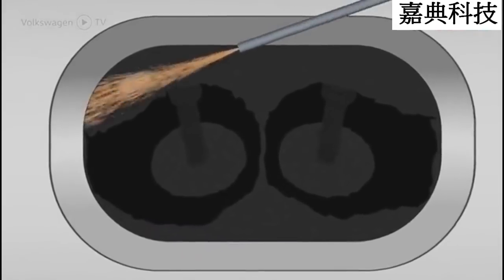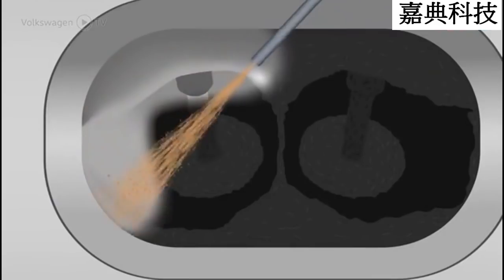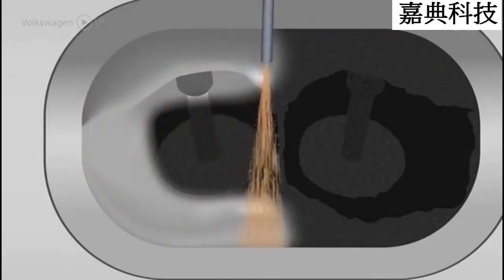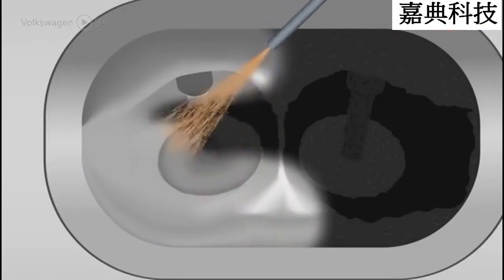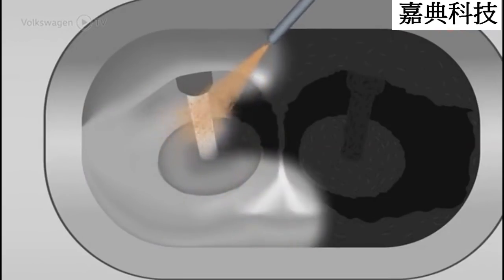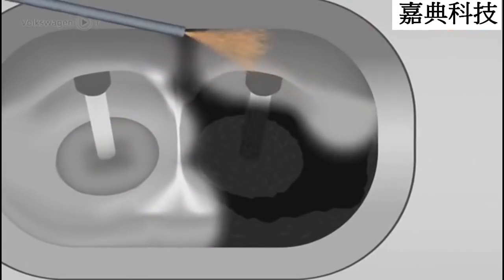The device blasts fine nutshell granulates into the inlet ducts and onto the valves. The fine granulates completely remove the coking. Due to their soft nature, they won't damage the inlet ducts or valves.